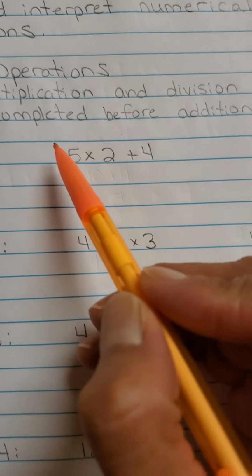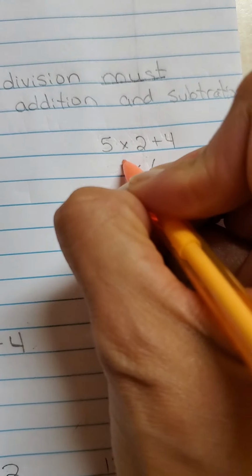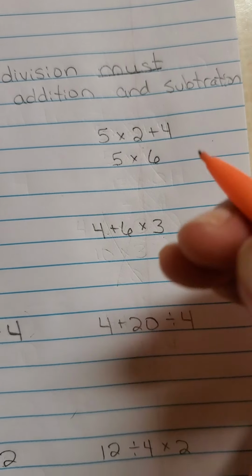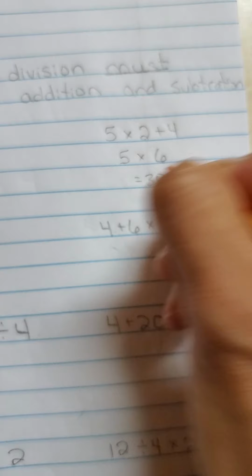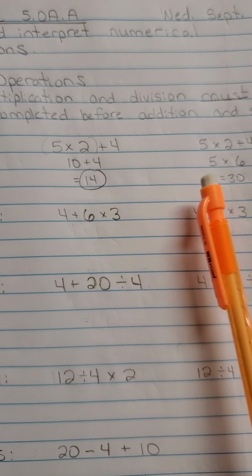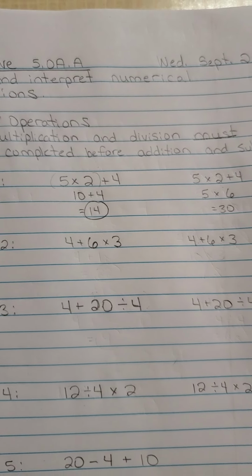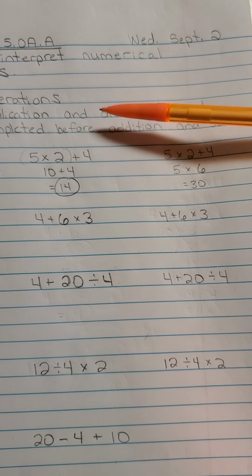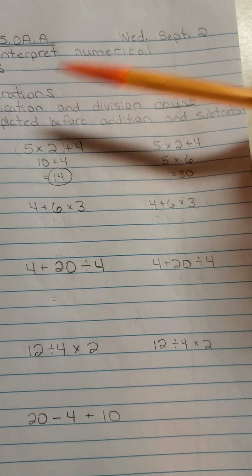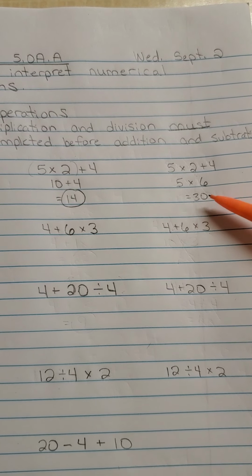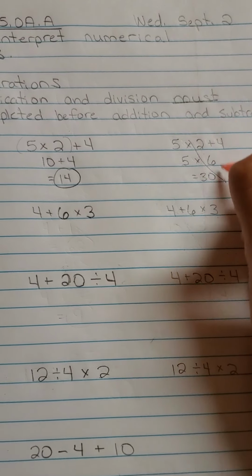If you do not follow the order of operations, let's say you did 2 plus 4 first because you thought that was easier. So 2 plus 4 is 6 times 5. Write the rest of your problem down. 5 times 6 equals 30. You'll notice that our answers are not the same. You always have to follow this order of operations. So if you get an answer of 30, your answer is going to be wrong.